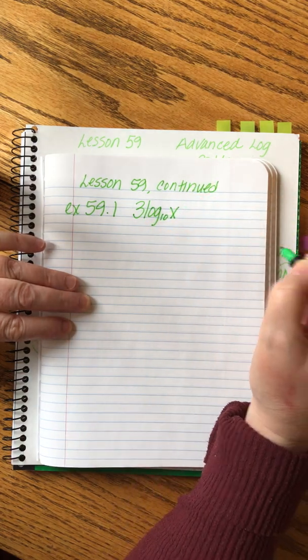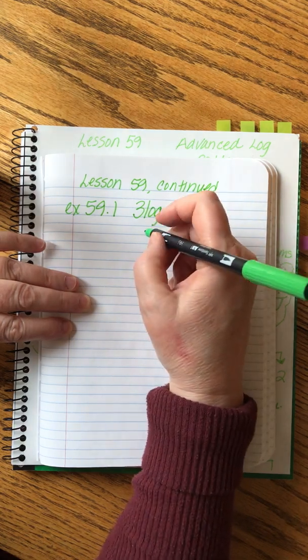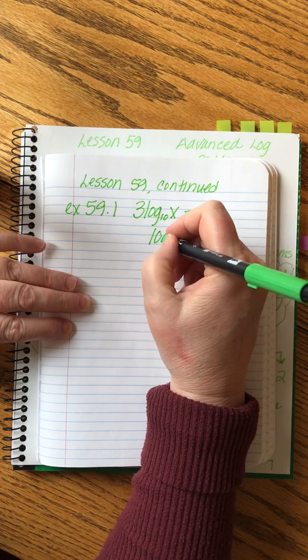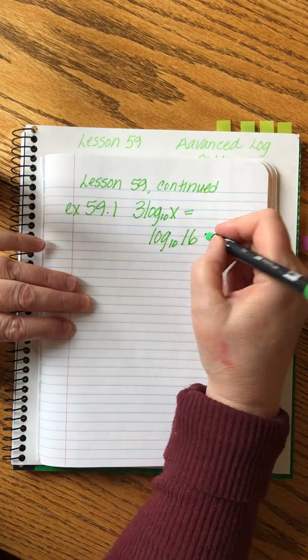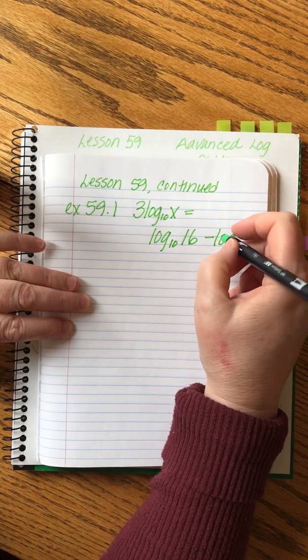This is too crowded. I'll write it down here. Oh, the very first problem, and I'm already unhappy with how it looks. Okay. How do we know what to do with this problem?